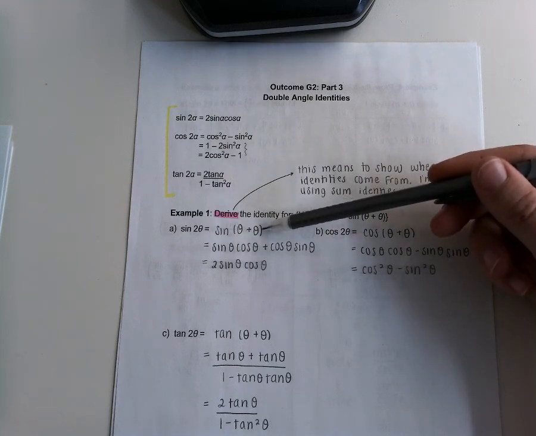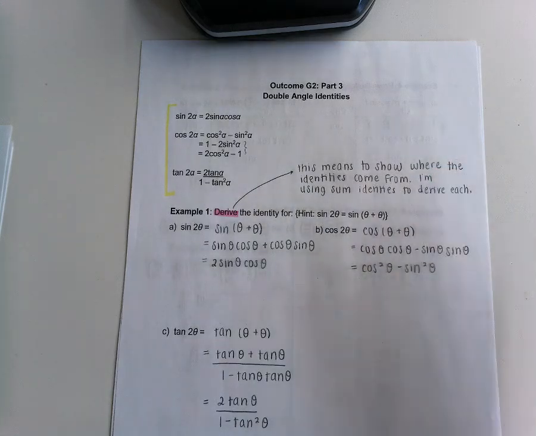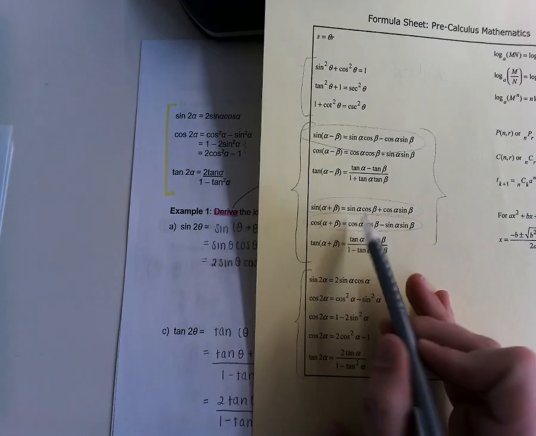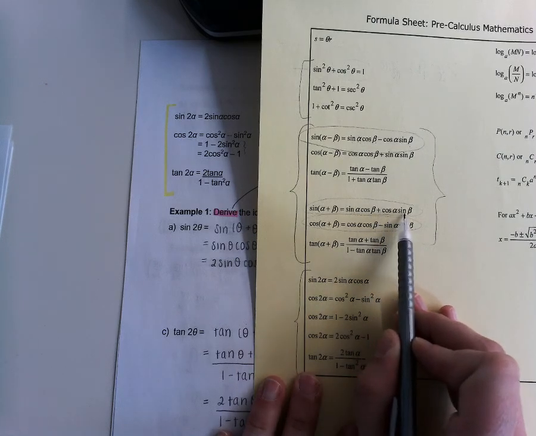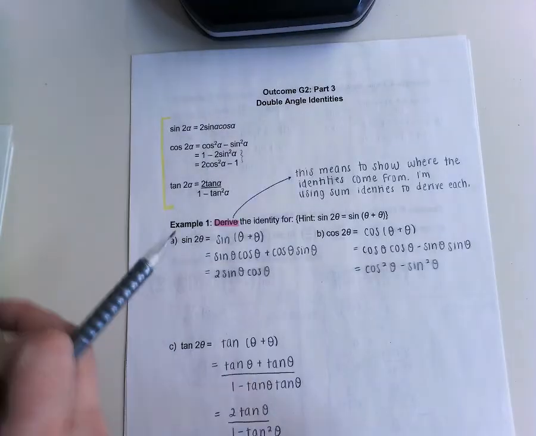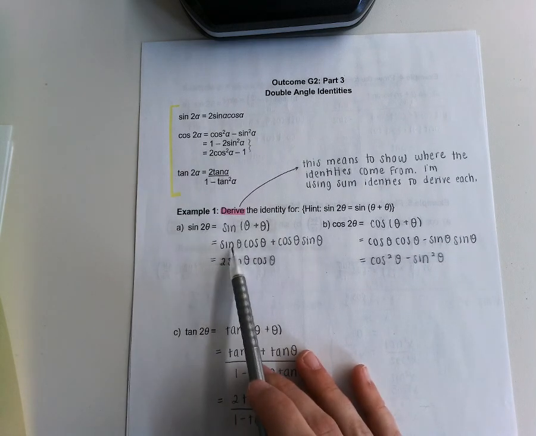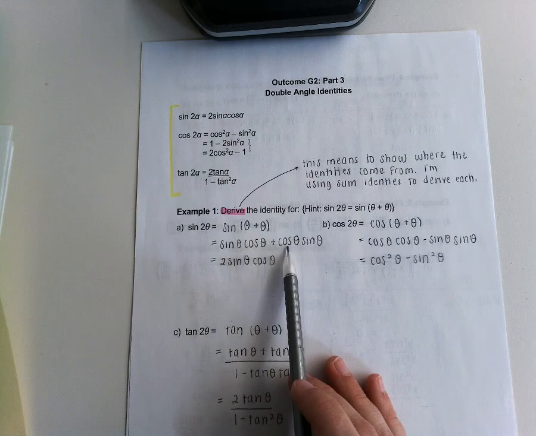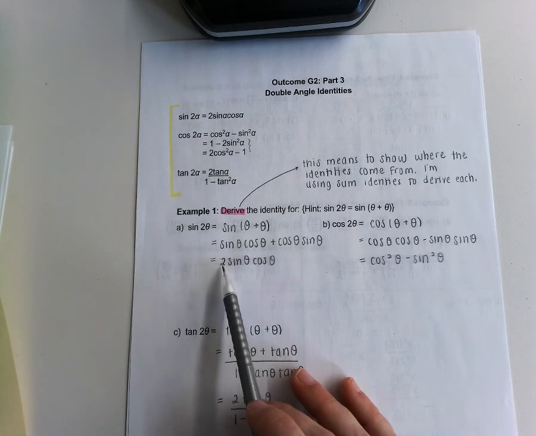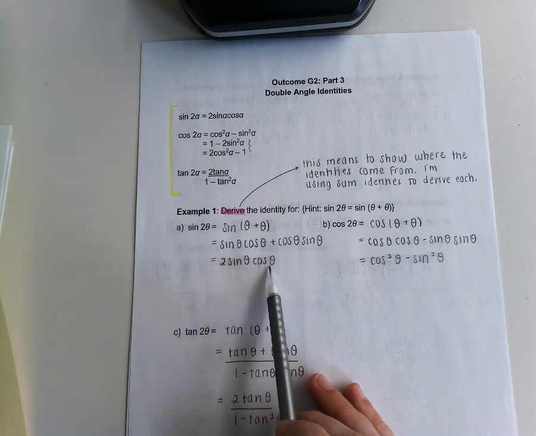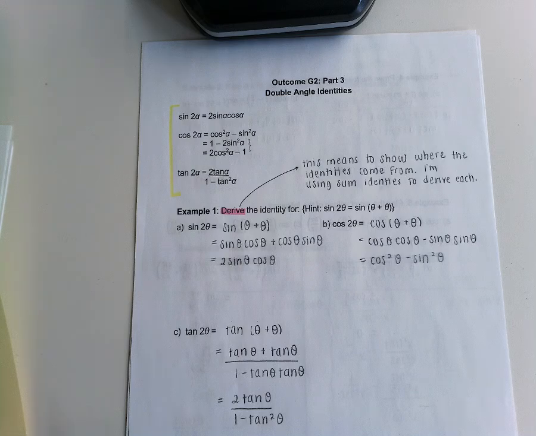Now, we just learned in the last lesson that sine of an angle plus another angle is equal to sine A times cos B plus cos A times sine B. So you can see that I've just replaced that here. And then what you'll notice is that sine theta cos theta plus cos theta sine theta, we could just switch these around, and essentially this is 2 times sine theta cos theta. So that's where this double angle identity for sine comes from.